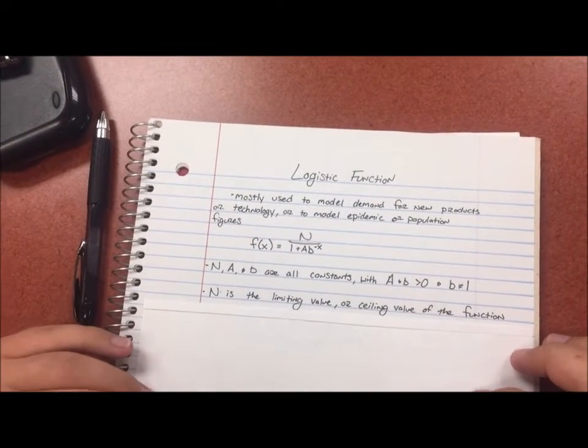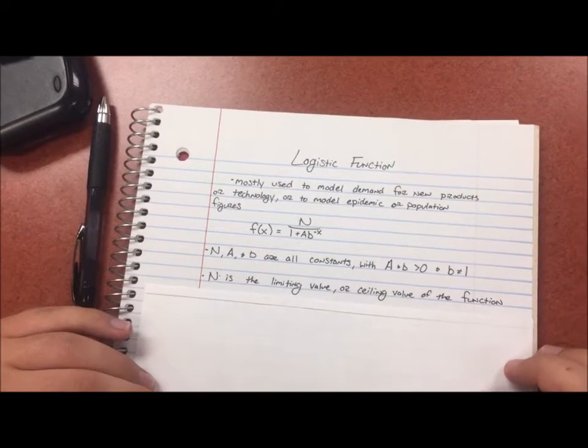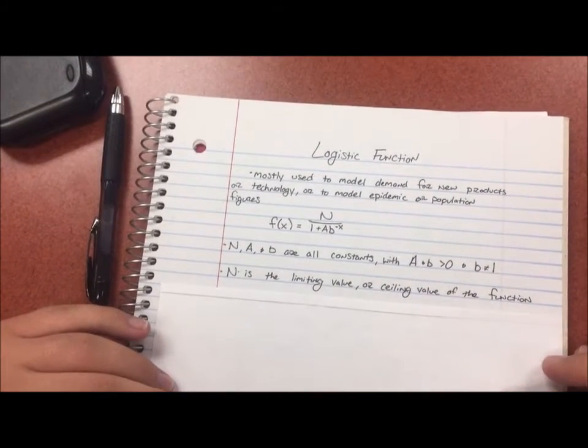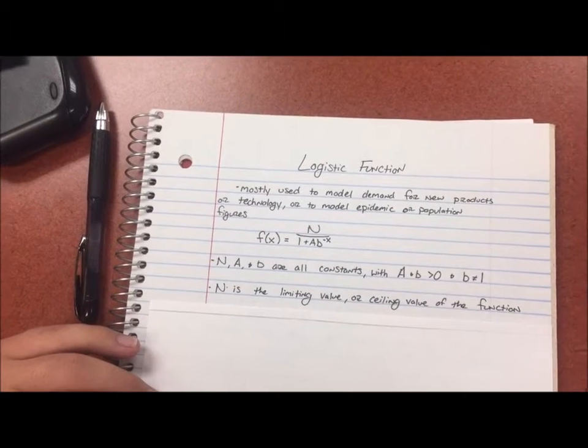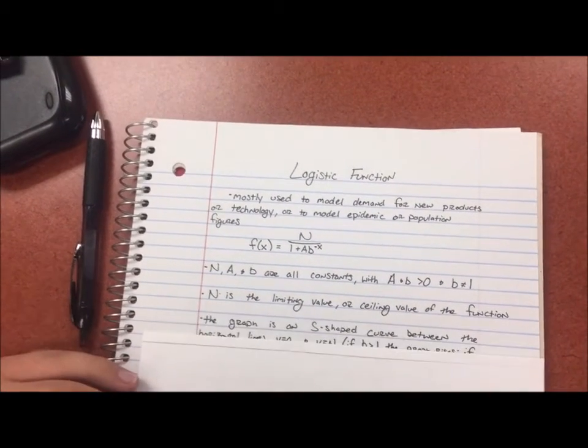N, in this case, is the limiting value or the ceiling value of the function. So what that means is that the number that N is, the function will not go higher than that number.